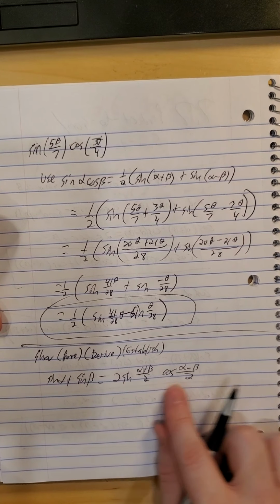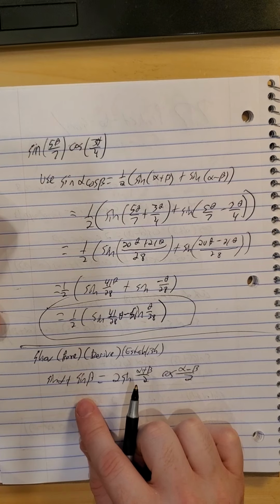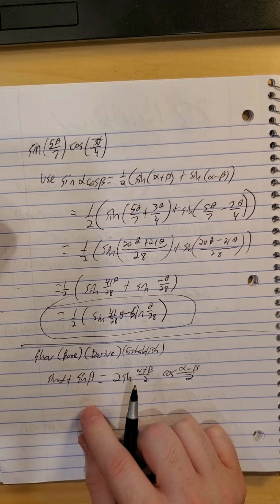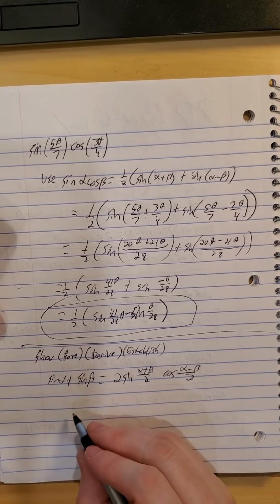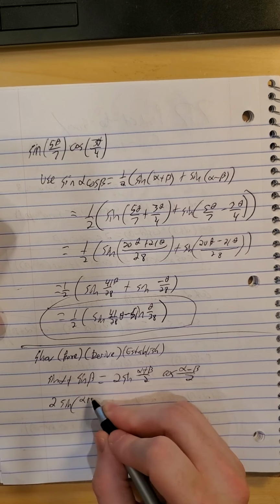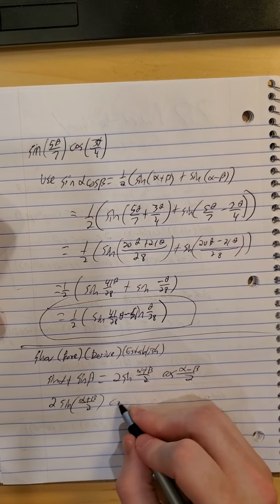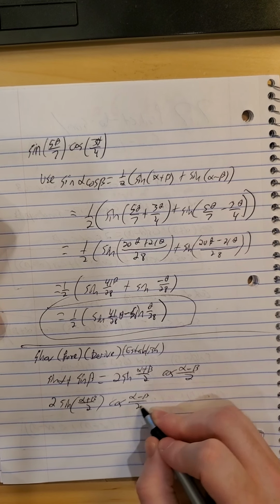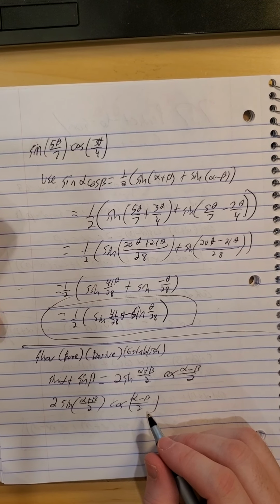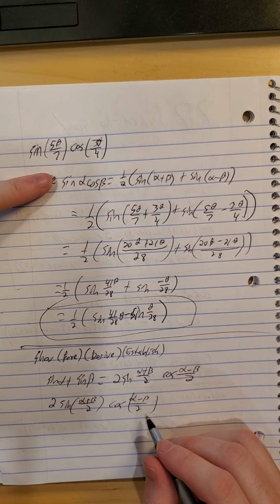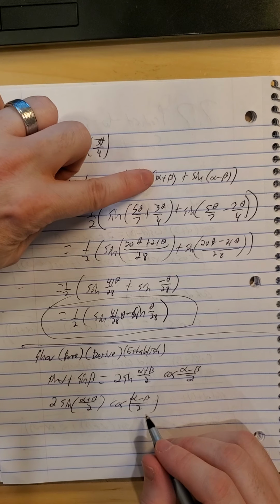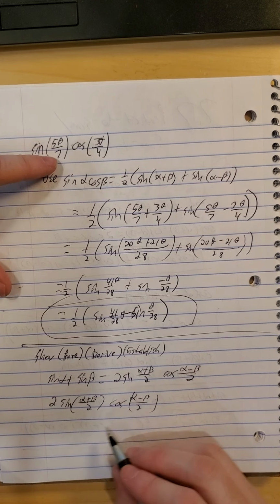So definitely the right-hand side has more going on than the left-hand side. So we'll work with this right-hand side and try to show that it ends up as sine alpha plus sine beta. So we'll start with this 2 sine of alpha plus beta over 2 cosine of alpha minus beta all over 2. So we're going to end up using the same property from before, that sine alpha cosine beta is half of sine alpha plus beta plus sine of alpha minus beta.